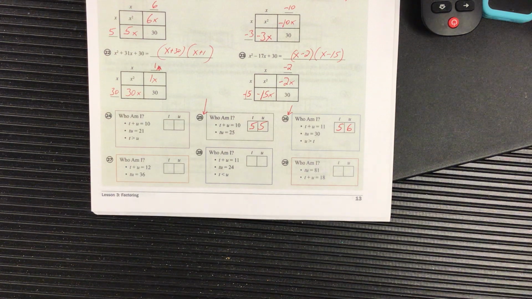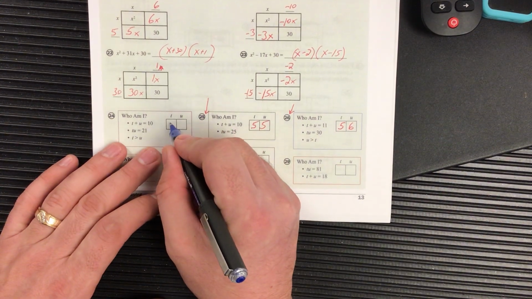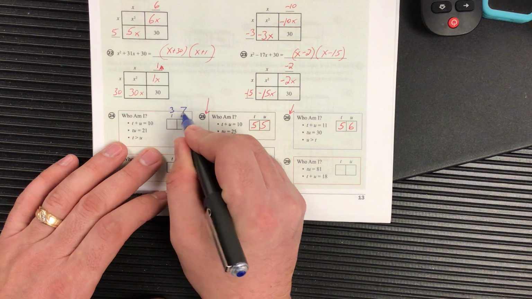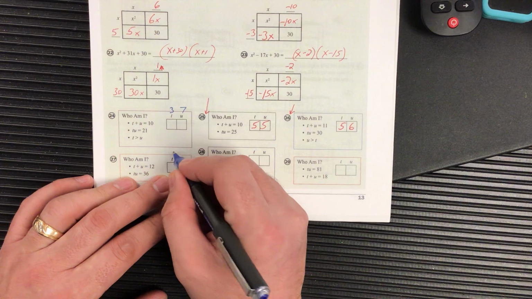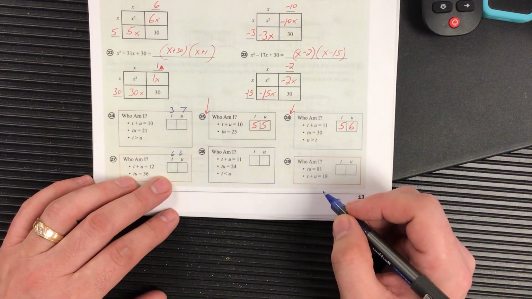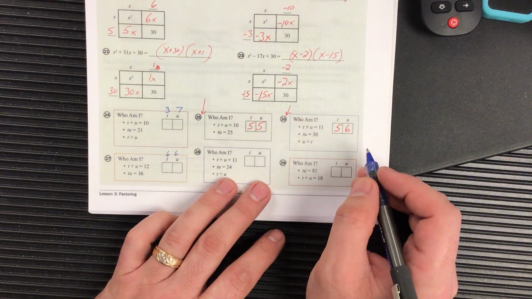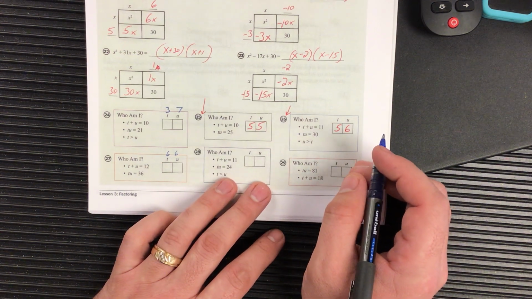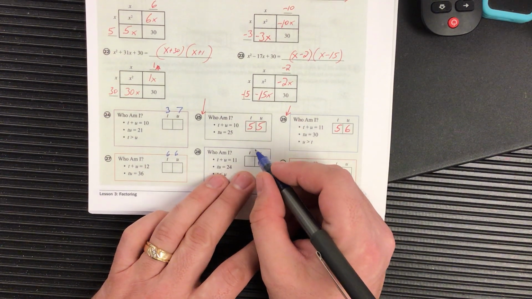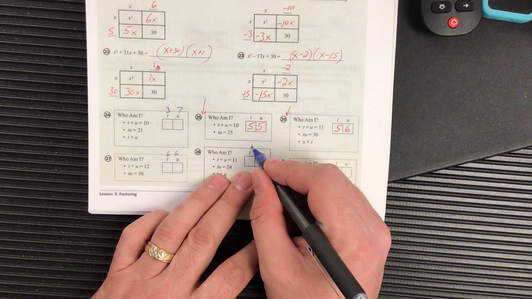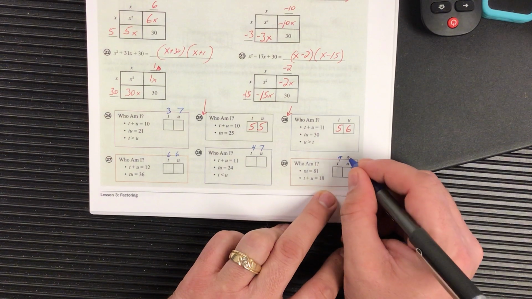All right, it's been a couple minutes. Madison, you got the first one? What do you got? 37. Who has 27? What do you got? 66. 28? I don't have it. Mel? 47. 29? 99. All right, let's check it.